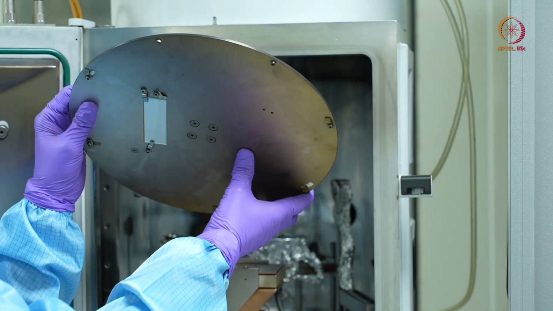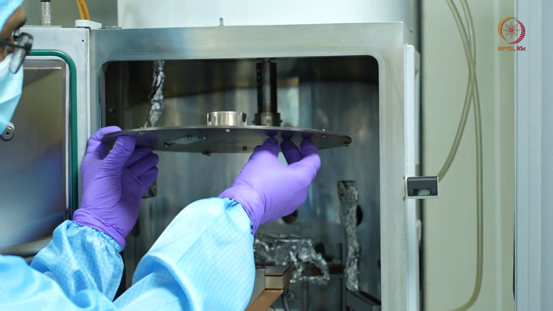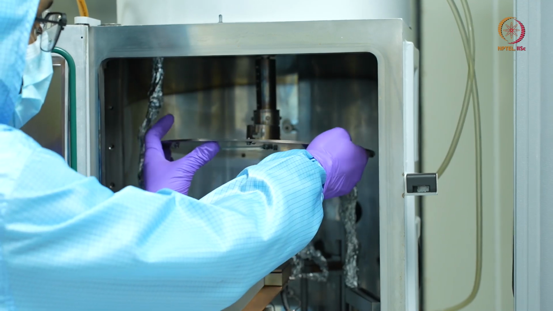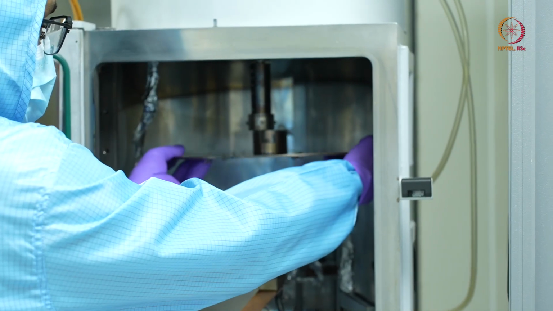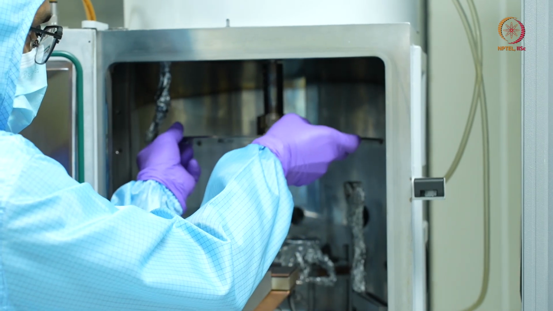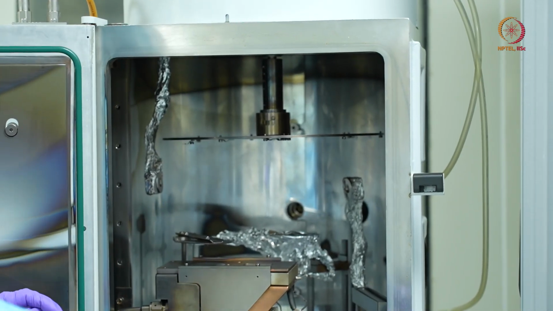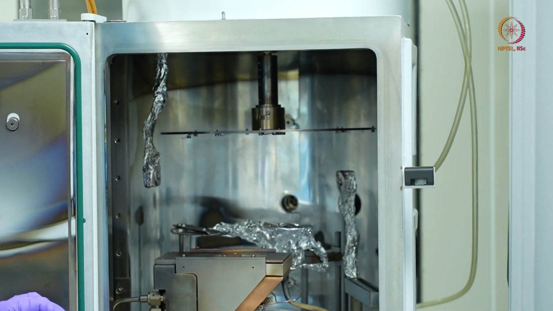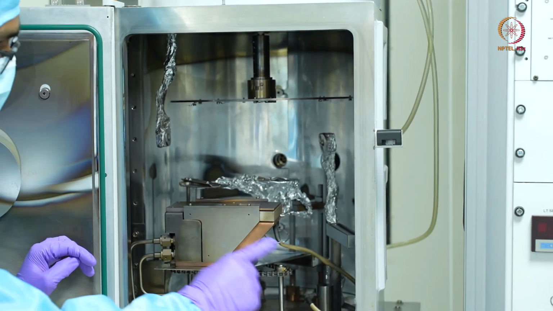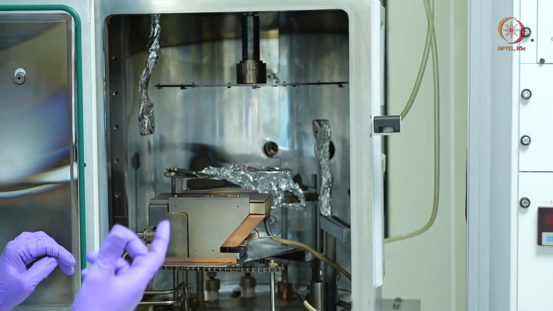That's the reason we had to secure it, because when we keep it upside down, the sample should not fall into the chamber. Now I'll just quickly show you when we turn on the rotary drive, it starts rotating. This is more evident rather than just seeing the spindle.